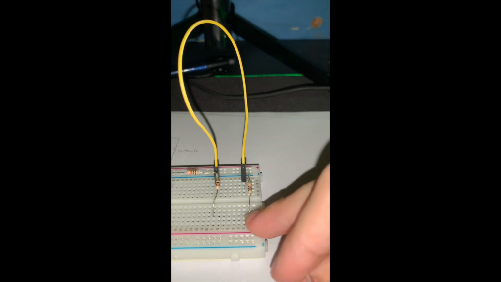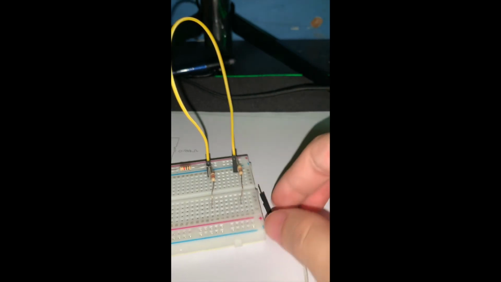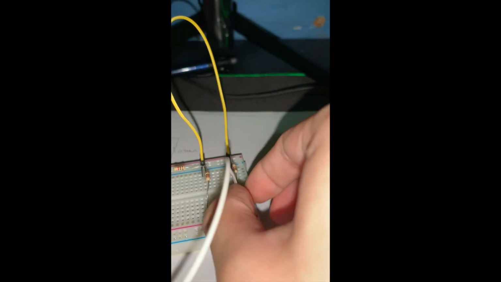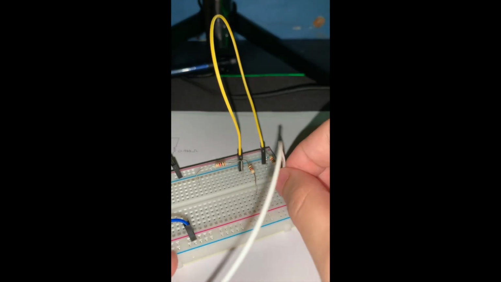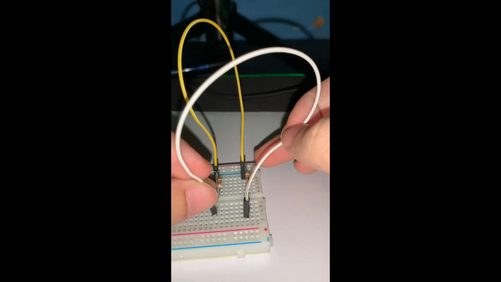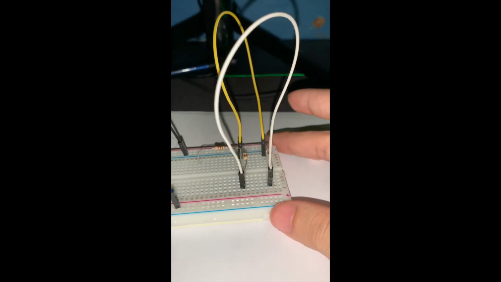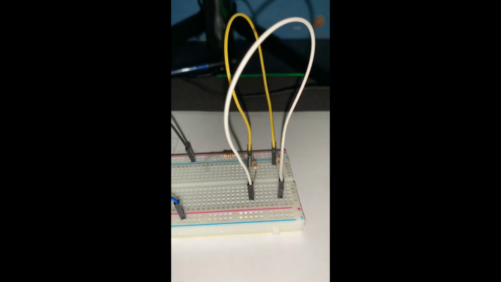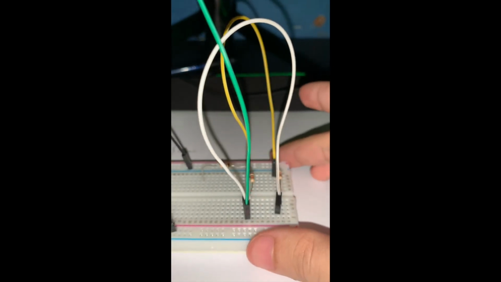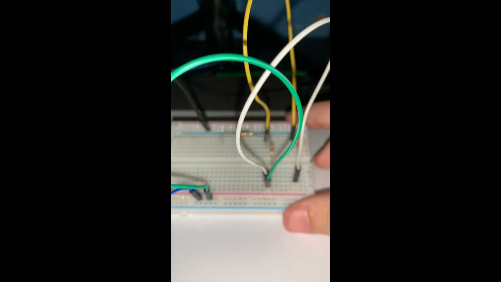Resistor 3 is parallel to resistor 2, so we connect it in front of here. Okay, and then we connect it to resistor 2 in front of here. Okay, now for this wire, we connect it here, and then in here.